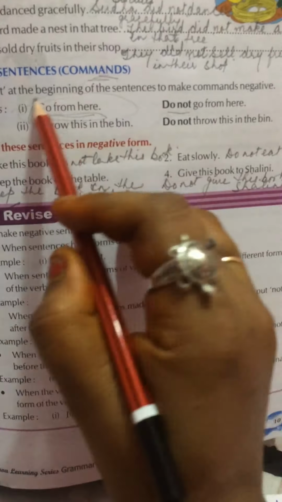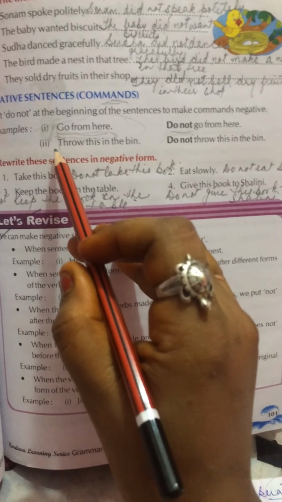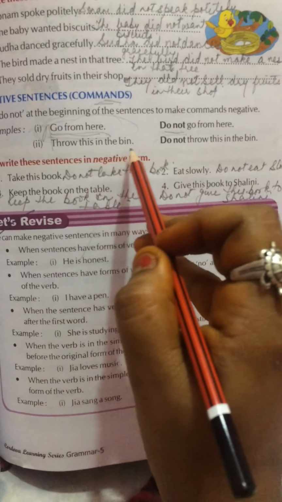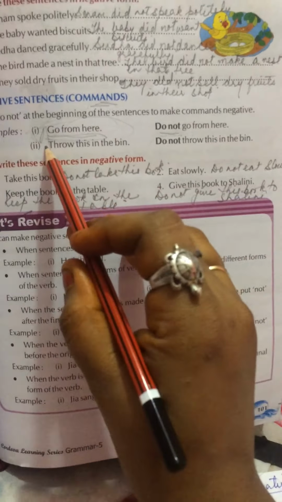The rest of the sentence is the same in an imperative sentence. If you make a negative sentence, the rest is the same and only do not has to be added. Then the second one is: throw this in the bin. Again, do not throw this in the bin.